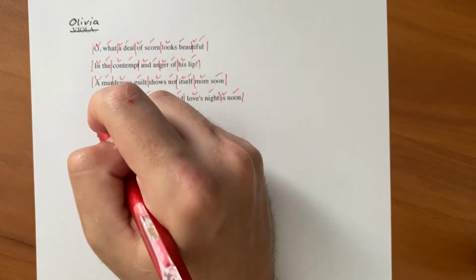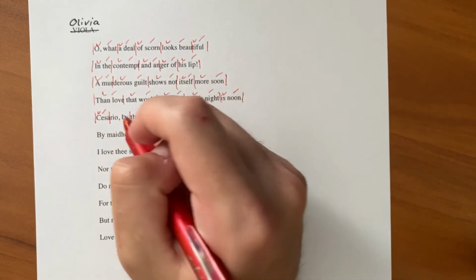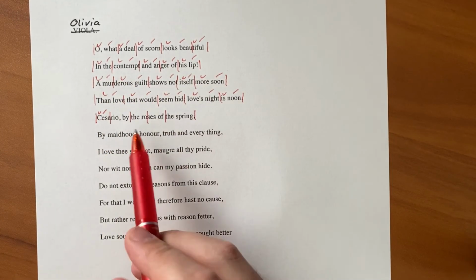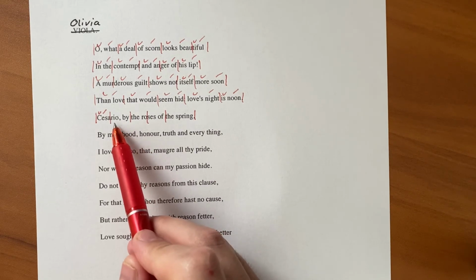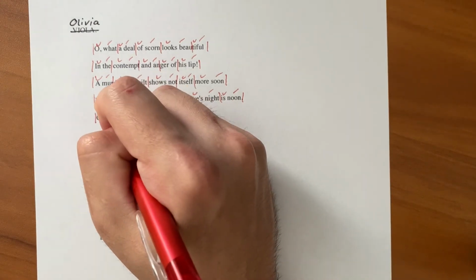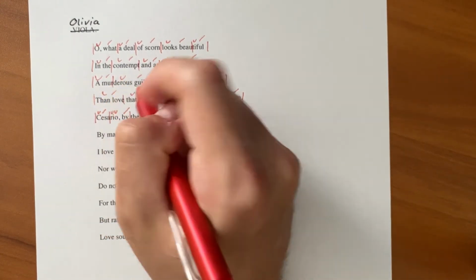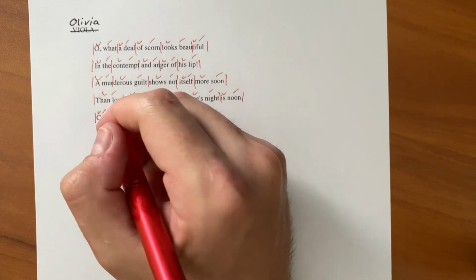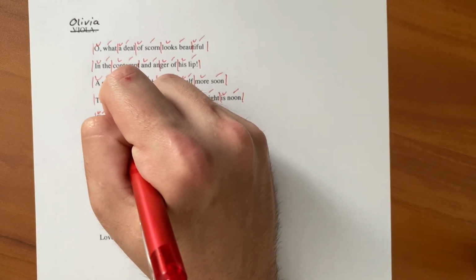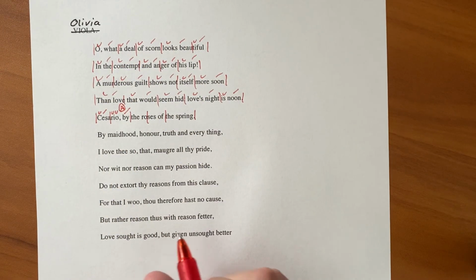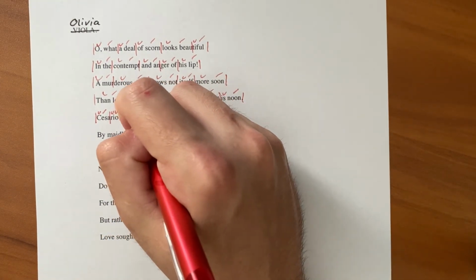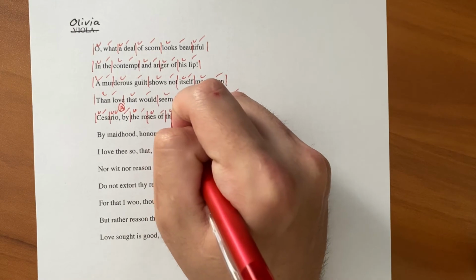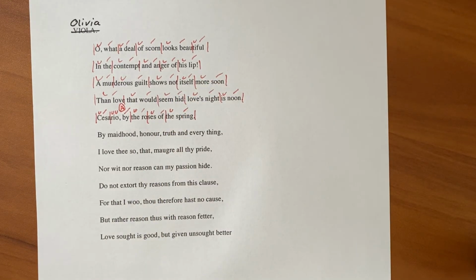So what I'm going to do is use the two syllables that you do find at the end of Cesario, instead of saying Cesario as one syllable. So we're going to have two unstressed and one stressed on by. That creates an anapest, which I'm going to mark with my A. The rest of that's pretty regular.